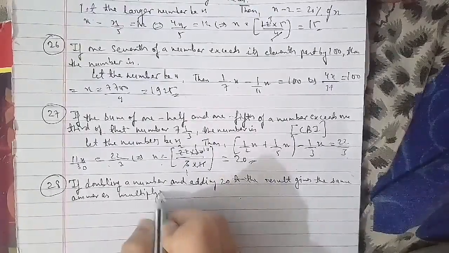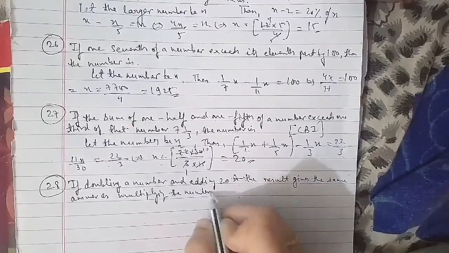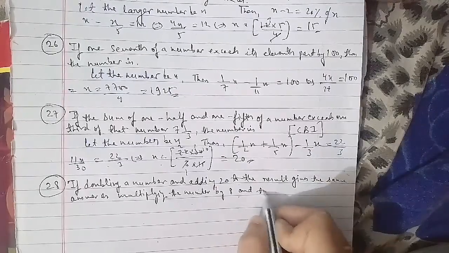This is being asked in your SSC examination paper, and that is also an important one here. Let's go ahead for the solution.